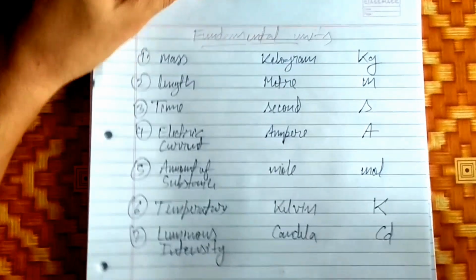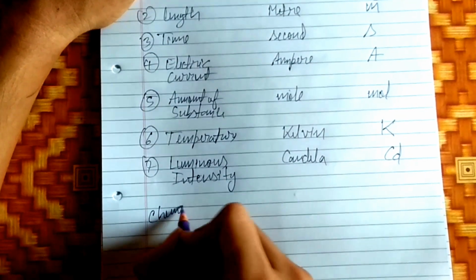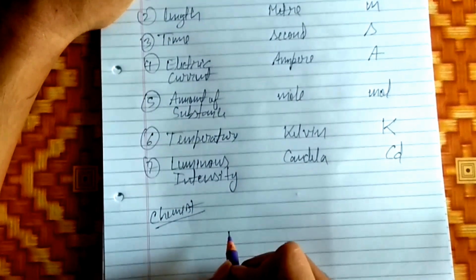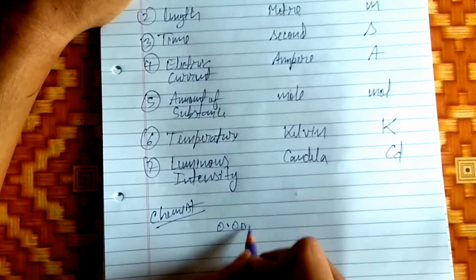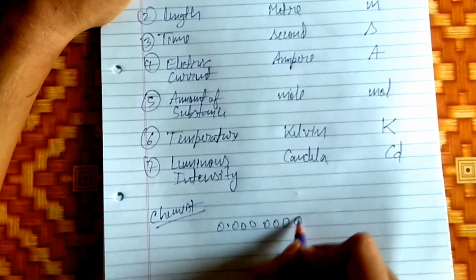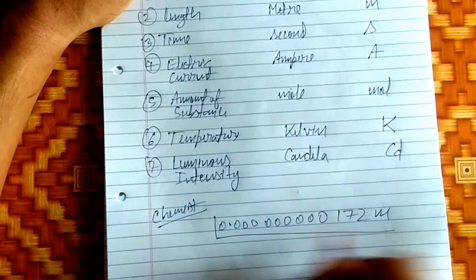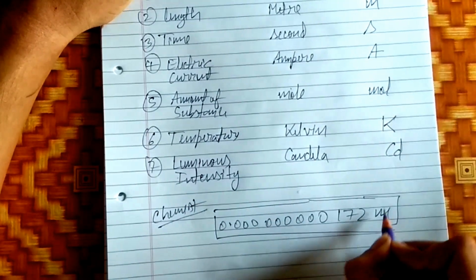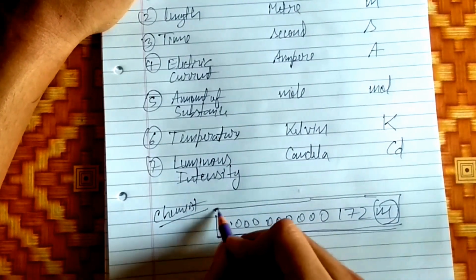For example, a chemist describing the diameter of a sodium atom as 0.0000000000172 meters. In this case, meter is too large to specify this length, right?